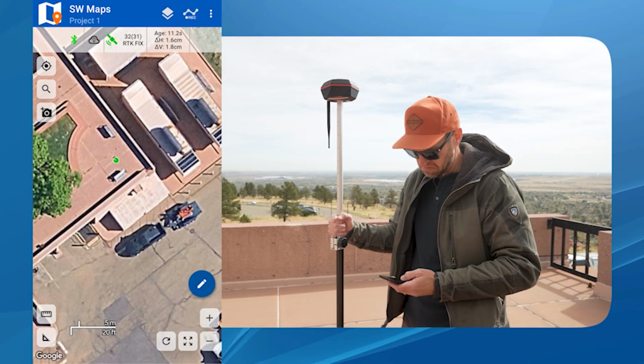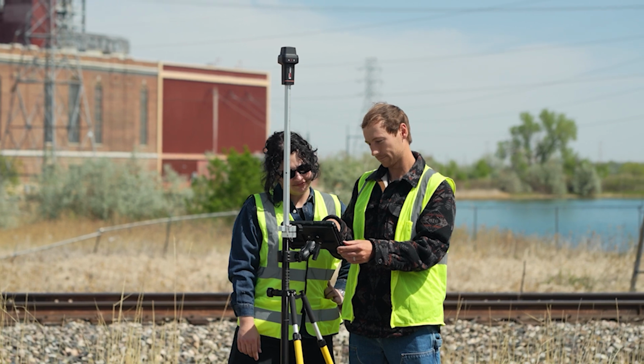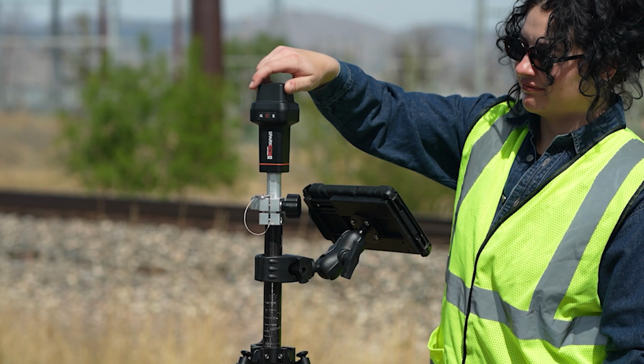NTRIP provides centimeter-level GNSS accuracy over the internet without the need for a personal base station. It offers global coverage, high scalability, and works seamlessly with standard receivers, including SparkPNT's very own TX2 and FP products.